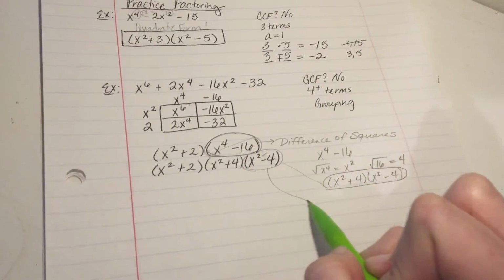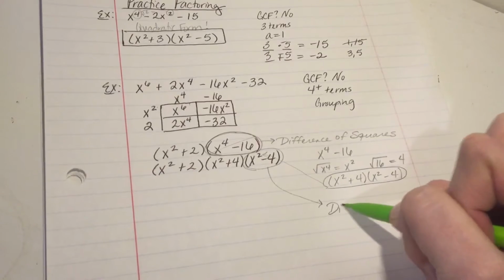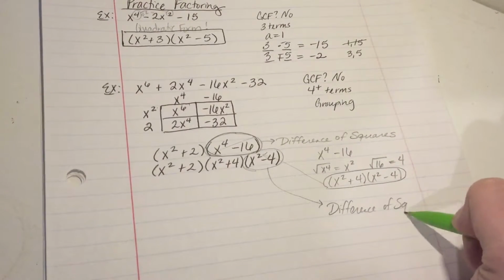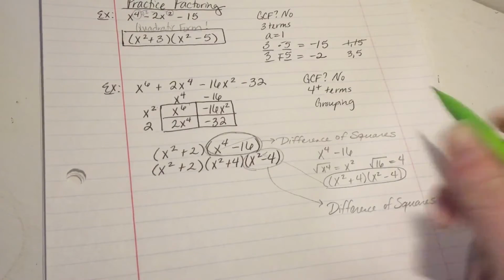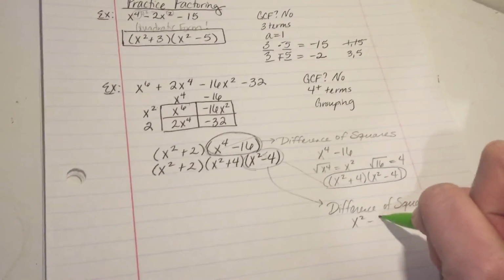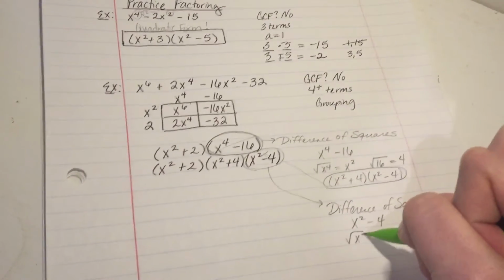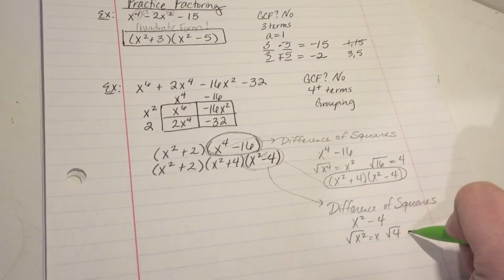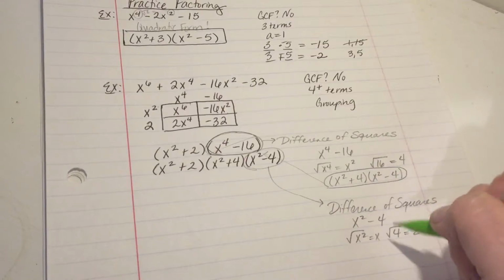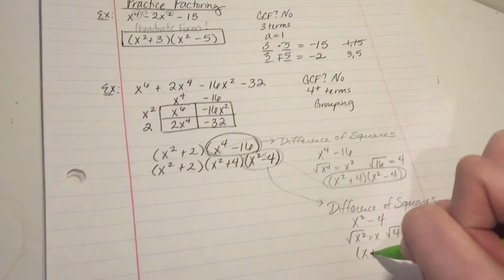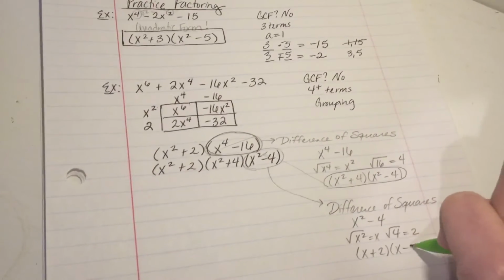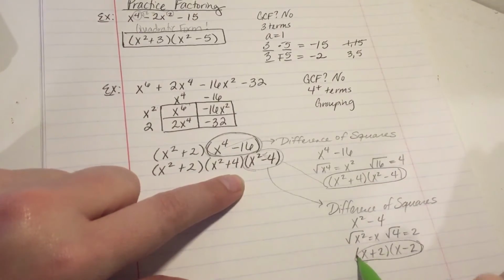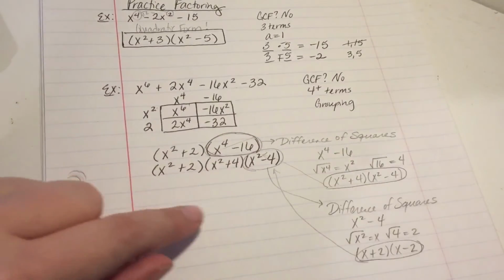This is a difference of squares again. Okay, x squared minus 4. So we take the square root of x squared, which is x, and the square root of 4, which is 2. So now it goes x plus 2, x minus 2. So now these two are going to replace this.